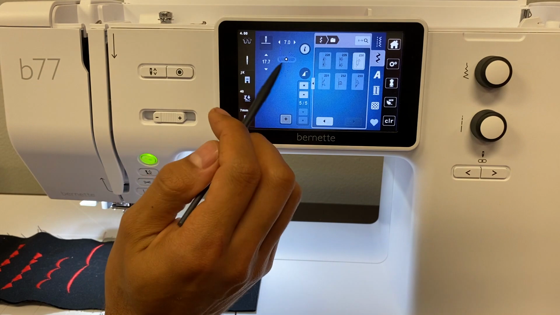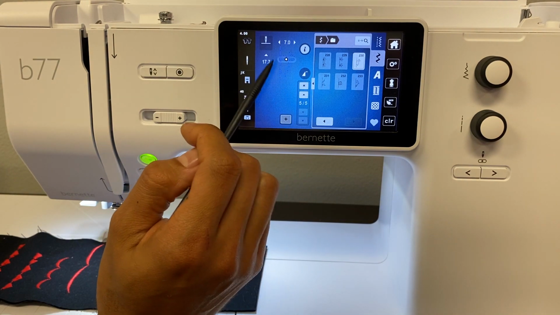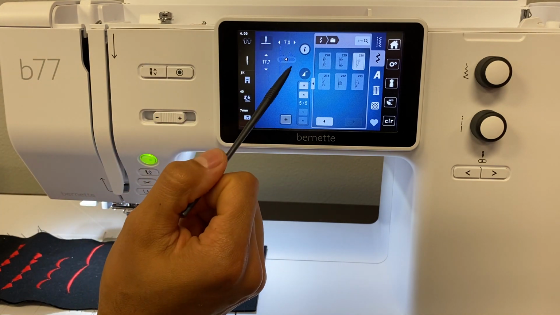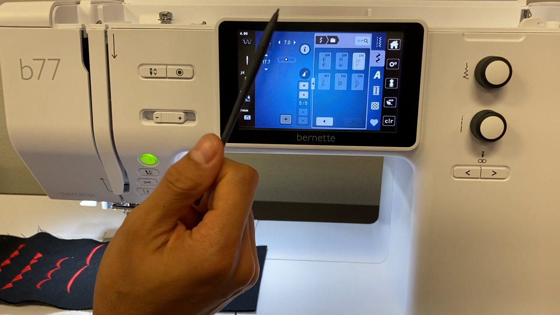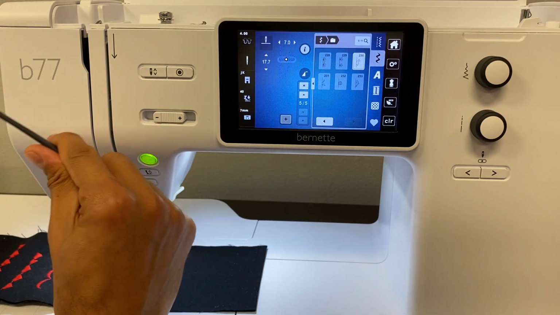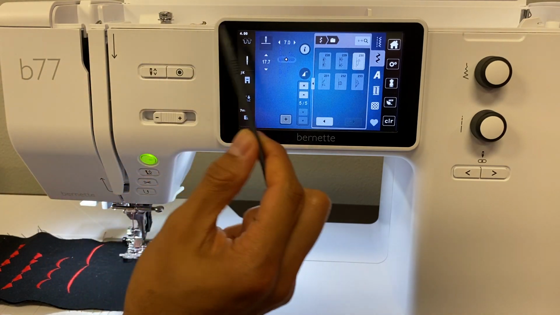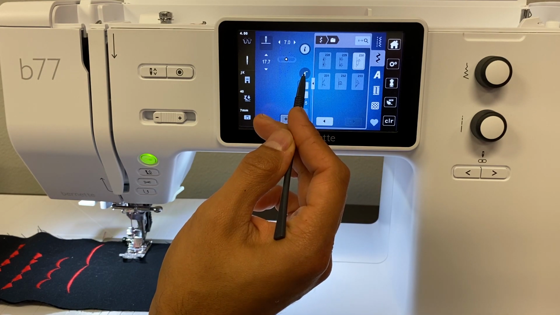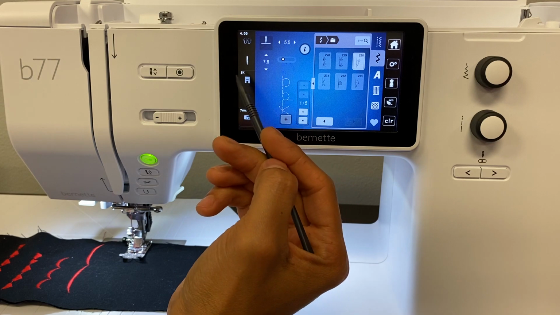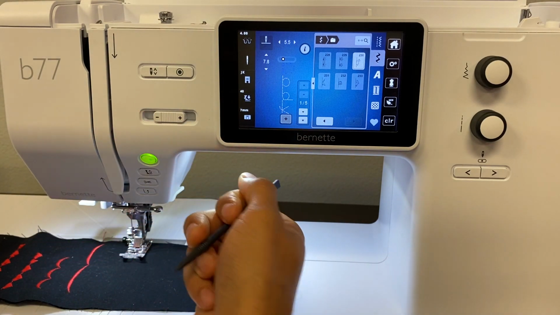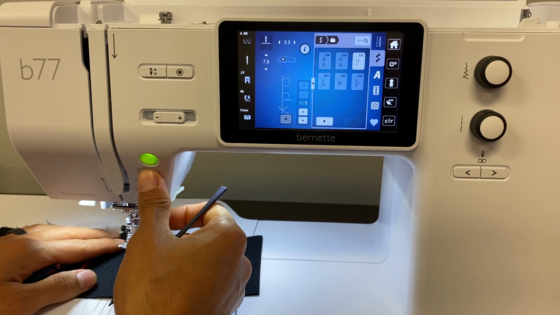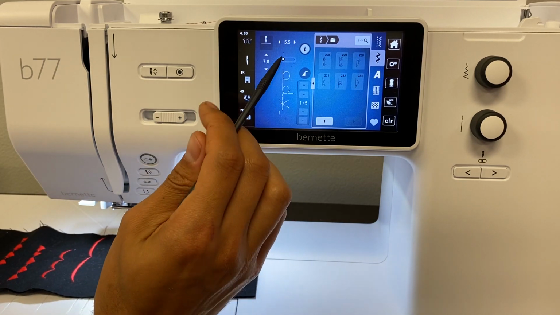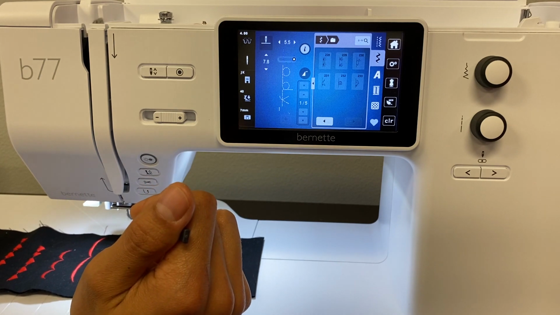If you notice right here, one thing to always remember with the bernette 77 and 79 is whatever design is highlighted in blue, that's also the design it's going to start off with. So if we want to start from the beginning, we can hit our pattern begin, and now it's going to start from the very beginning of the alphabet, or of our design that we created. Let's see what we get. You'll see the little white dot move about as it's stitching.